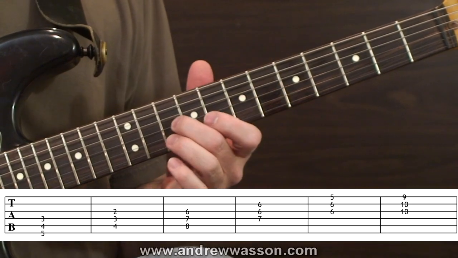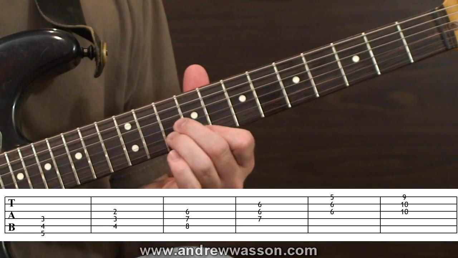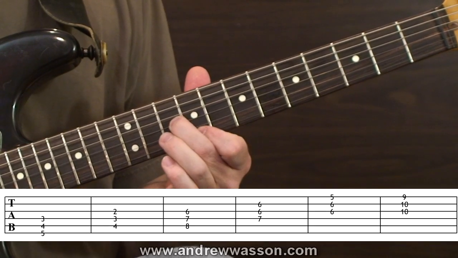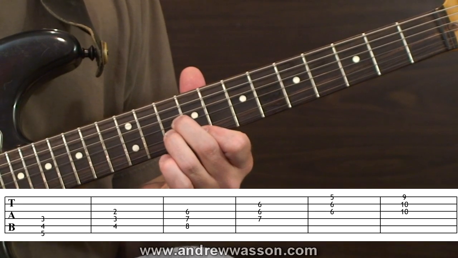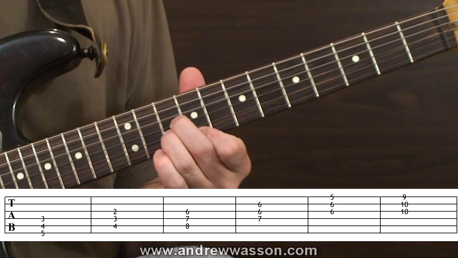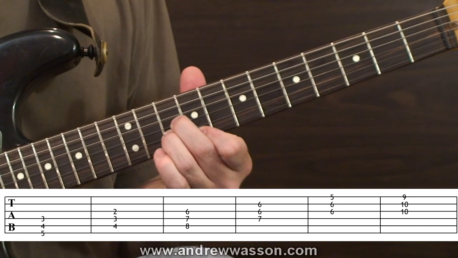And then we're going to go up the neck a little bit here and use this shape again at the 9th position, traveling from E sharp to the A to this C sharp on top. And that's all of them.